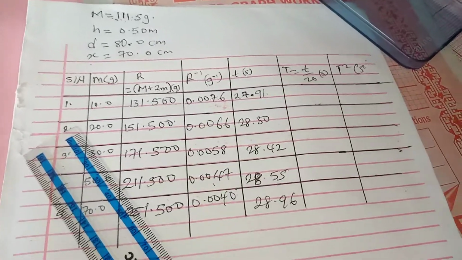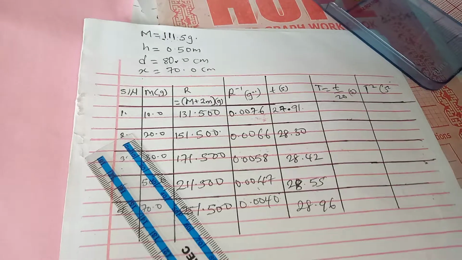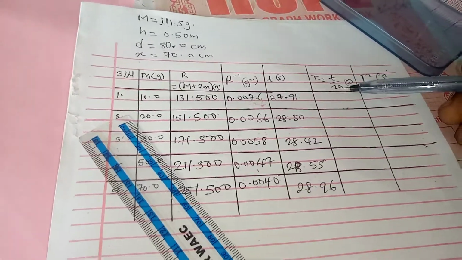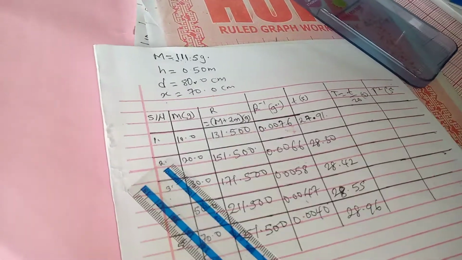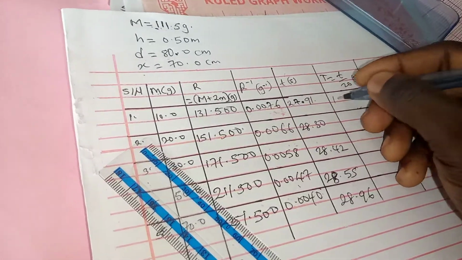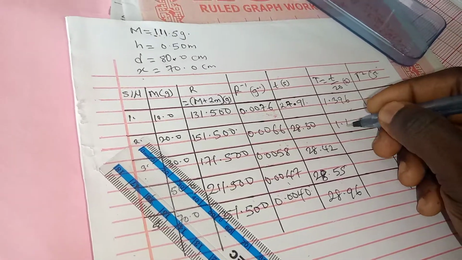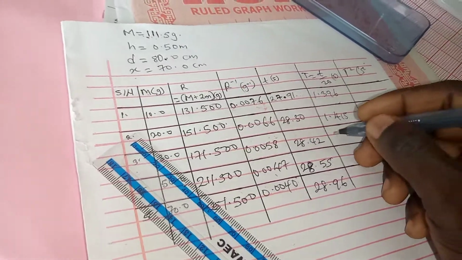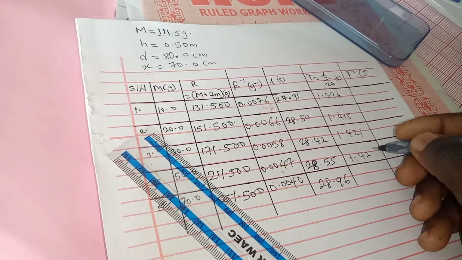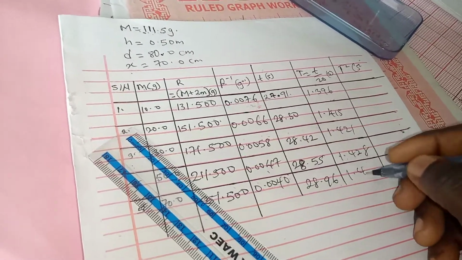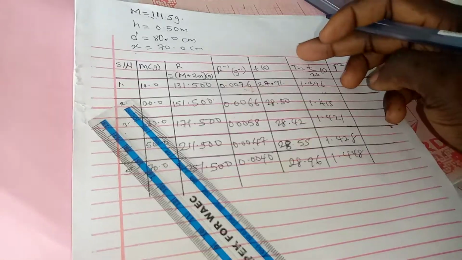So we are evaluating T equals t over 20. Because we have 20 oscillations, we are going to divide all of this by 20. So by my division there, I'm going to have 1.396, 1.415, 1.421, 1.428, 1.448. Then on evaluating T squared, we square all of this.